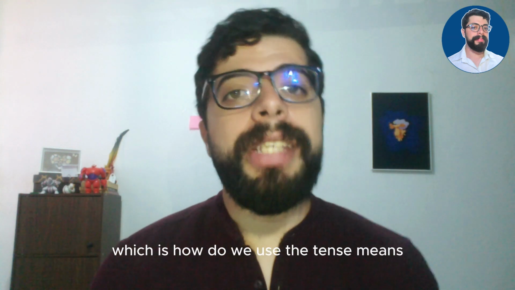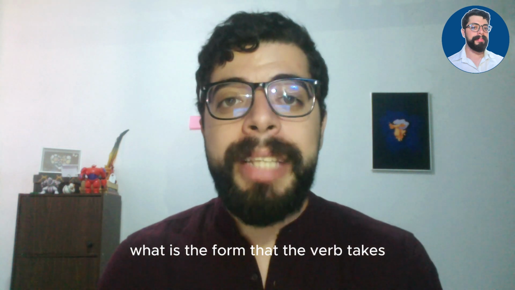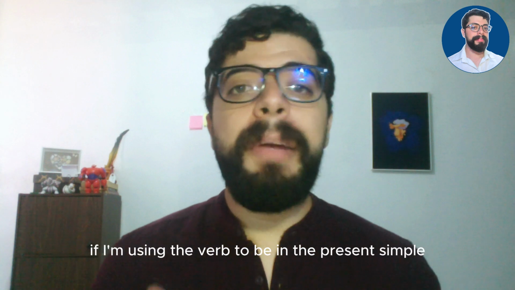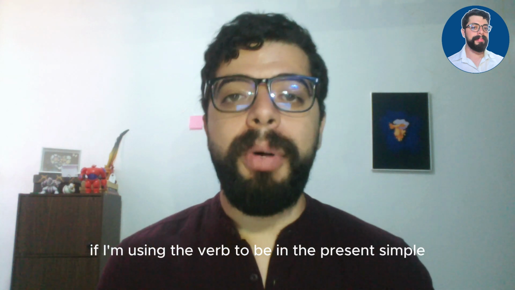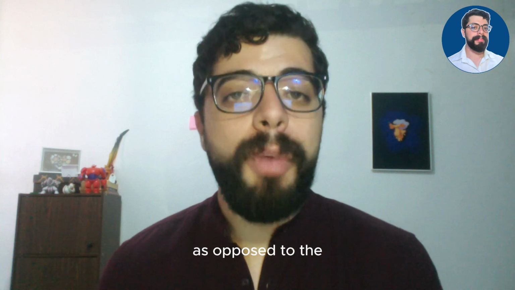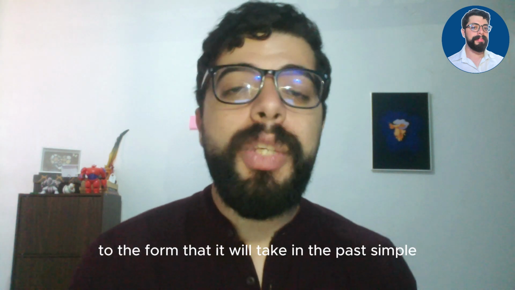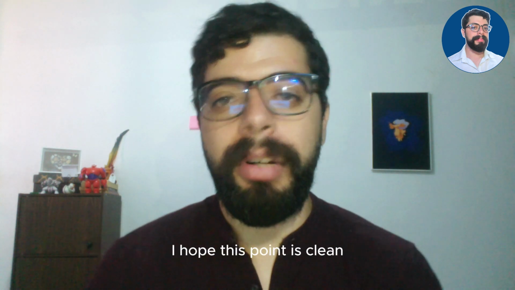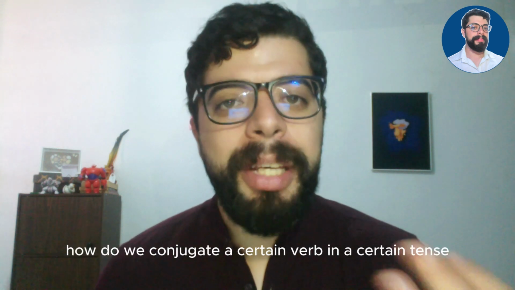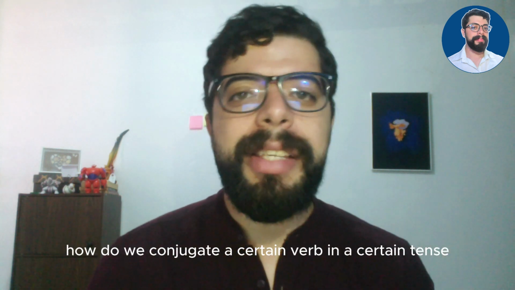The second one, which is how do we use the tense, means what is the form that the verb takes when we are using that specific tense. For example, if I'm using the verb to be in the present simple, what is the form that this verb will take in the present simple as opposed to the form that it will take in the past simple? I hope this point is clear. It's simply a point of conjugation. How do we conjugate a certain verb in a certain tense?